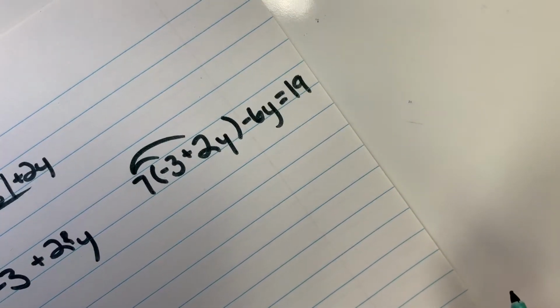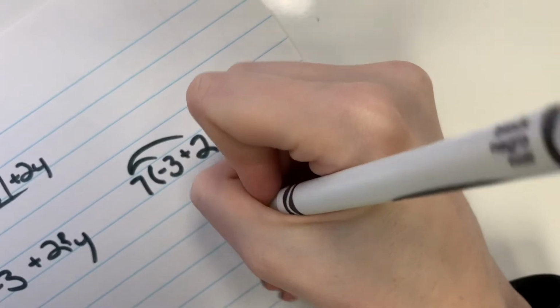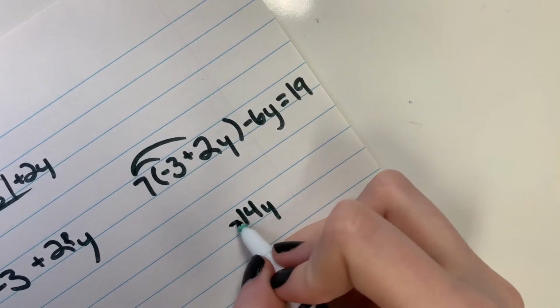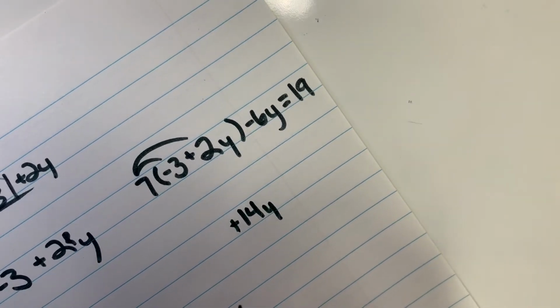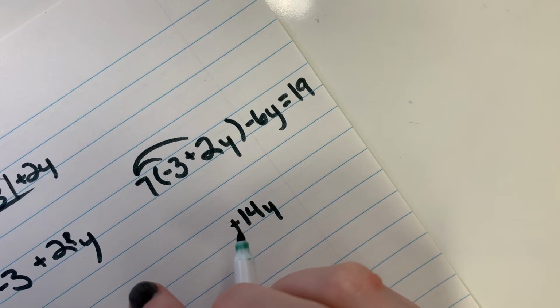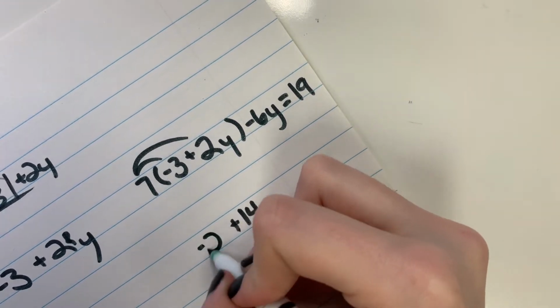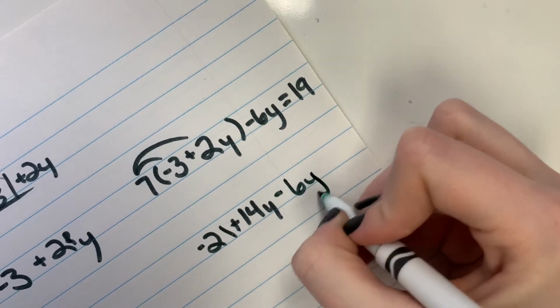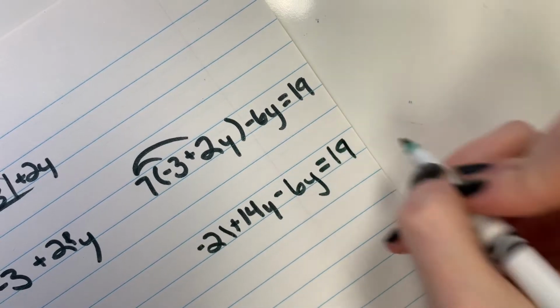Right here would be 14y. Still have a plus right there. And then 7 times 3 is 21. So it'd be negative 21 minus 6y equals 19.